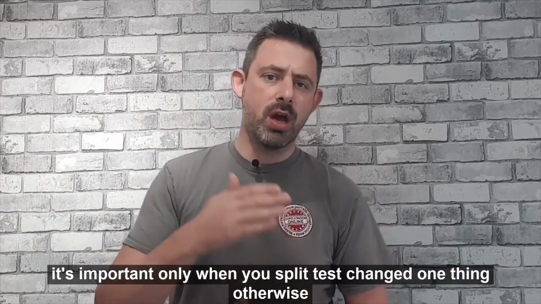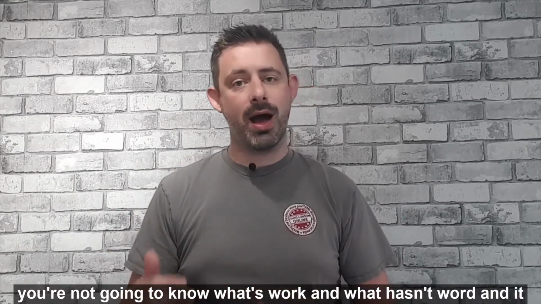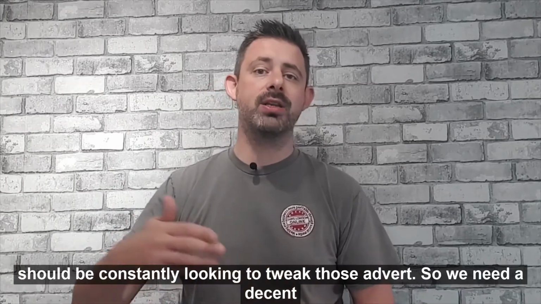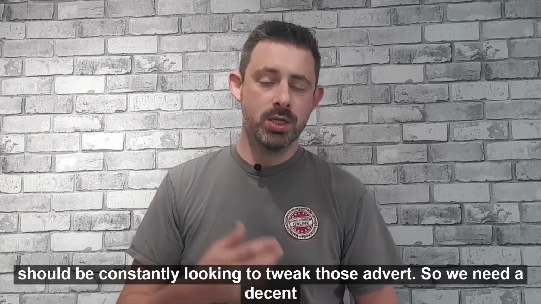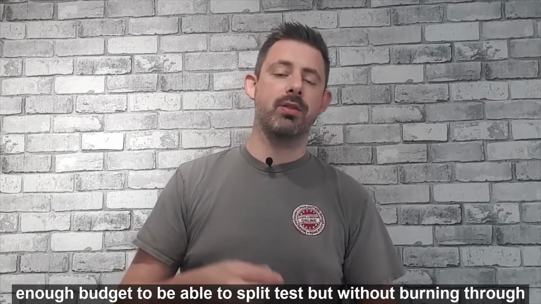Remember, it's important to only change one thing when you split test, otherwise you're not going to know what's worked and what hasn't worked, and you should be constantly looking to tweak those adverts. So we need a decent enough budget to be able to split test, but without burning through too much cash.